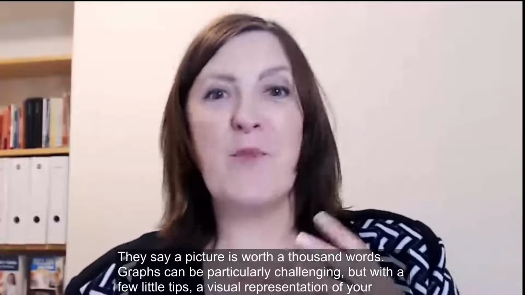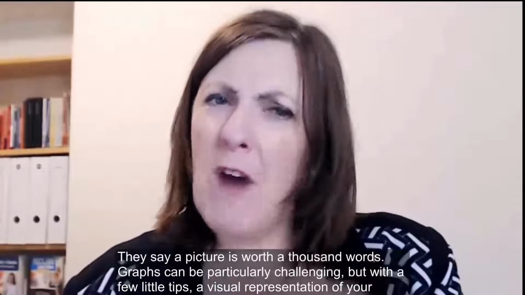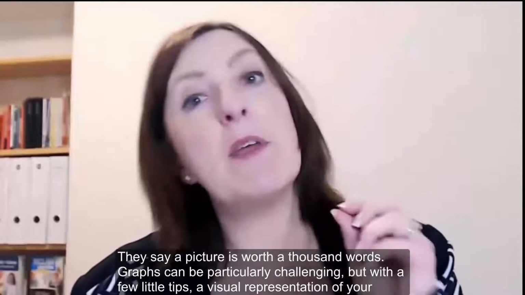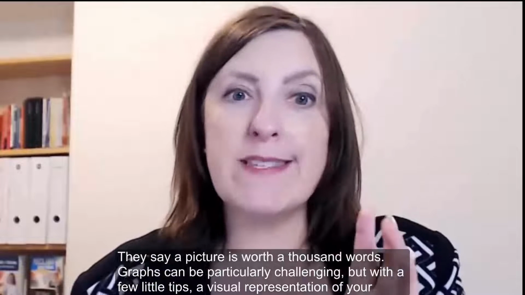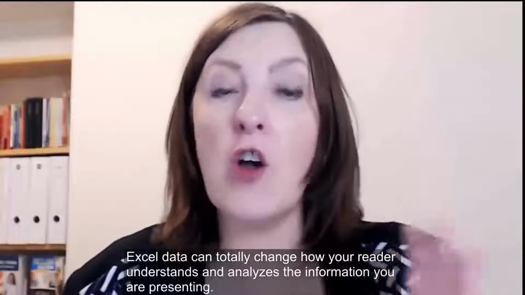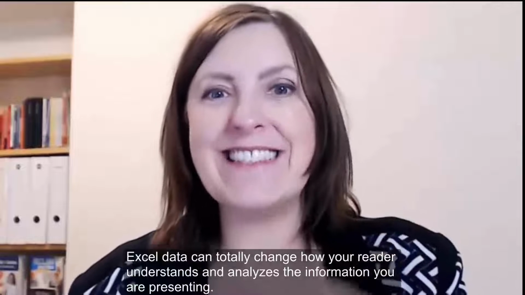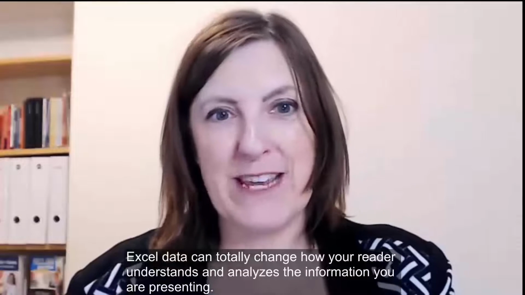They say a picture is worth 1,000 words. Graphs can be particularly challenging, but with a few little tips, a visual representation of your Excel data can totally change how your reader understands and analyses the information you're presenting.